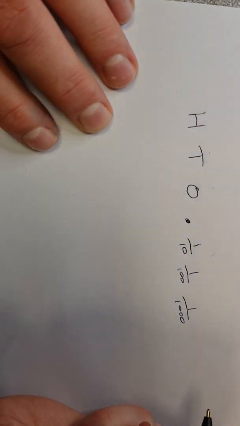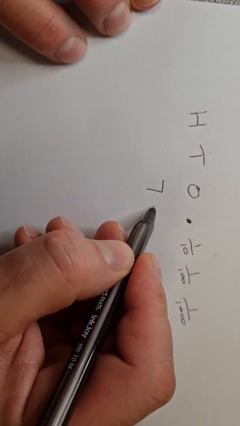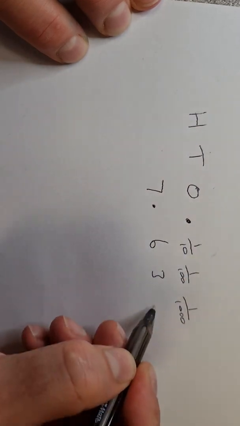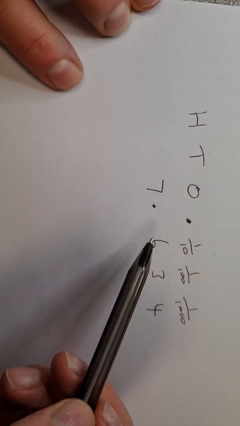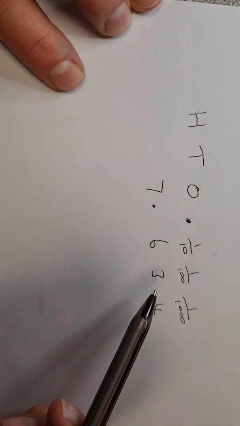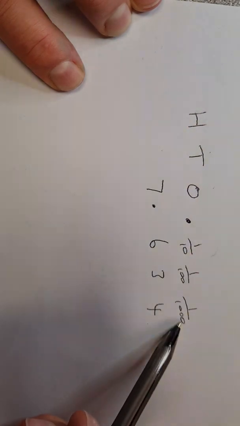Now, if I were to give you a digit like 7.634, that's how it would fit into the chart. So I've got 7 ones, I've got 6 tenths, I've got 3 hundredths, and I've got 4 thousandths.